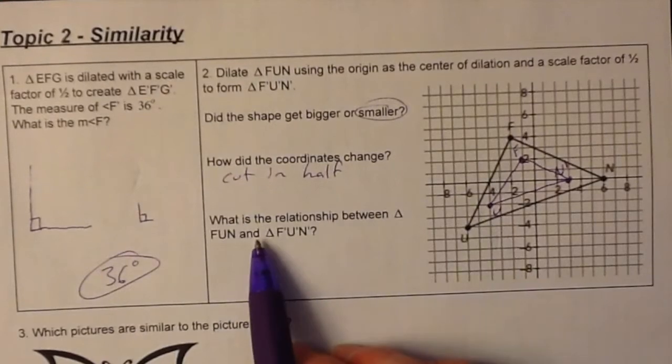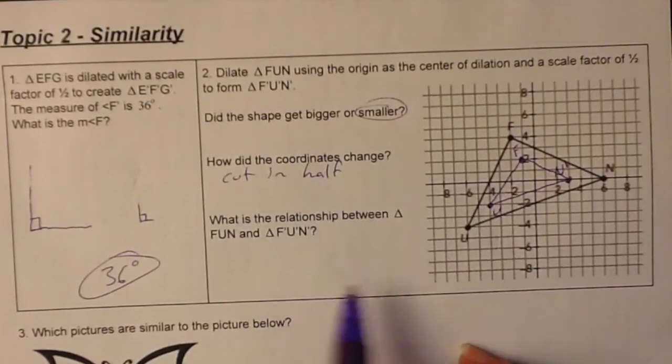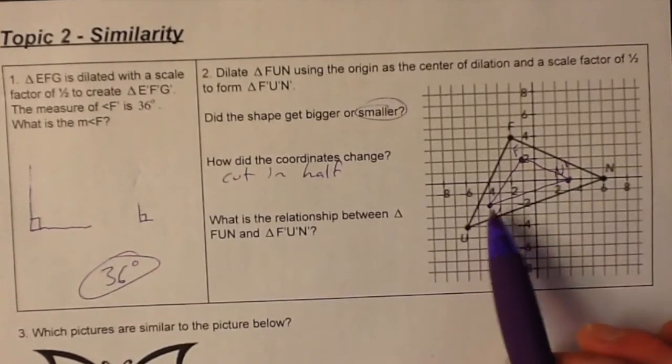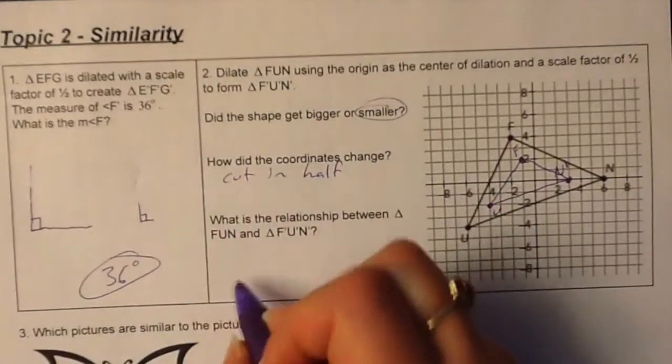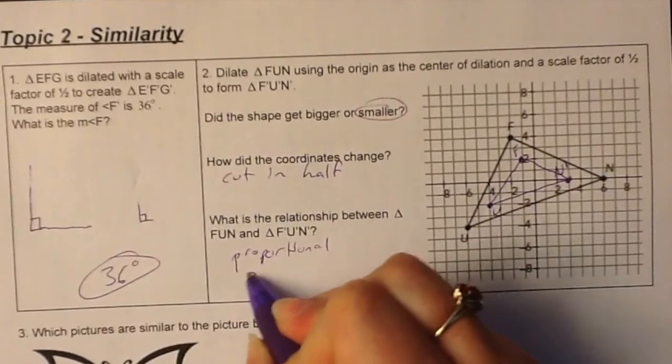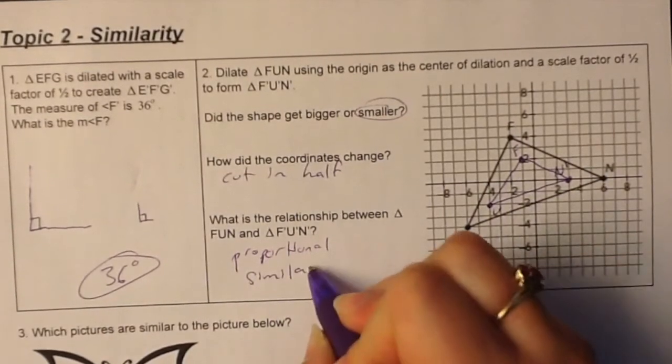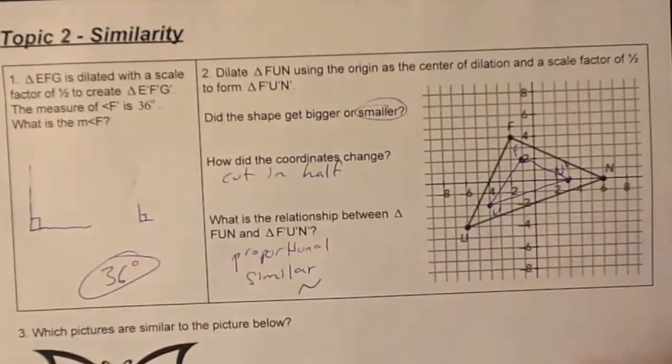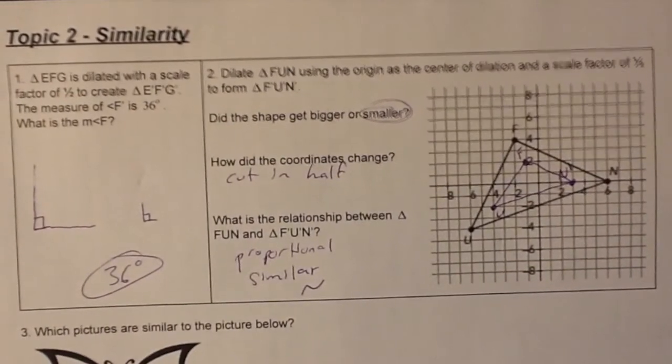And what's the relationship between the original and the dilated one? Well, obviously they're not congruent because they're not the same size, but they are proportional to each other, which we call similar. And if you don't remember, the symbol for that is just a squiggly line.